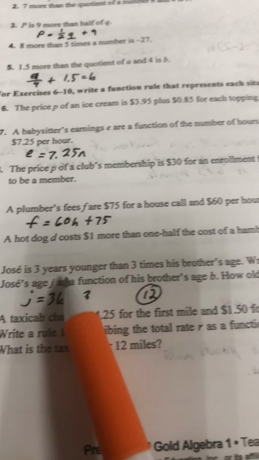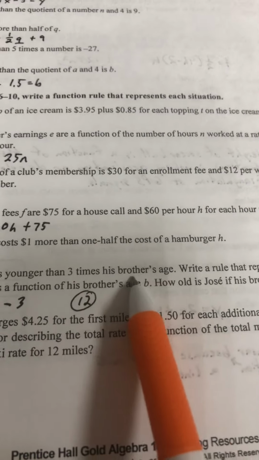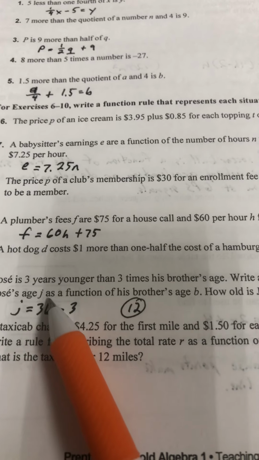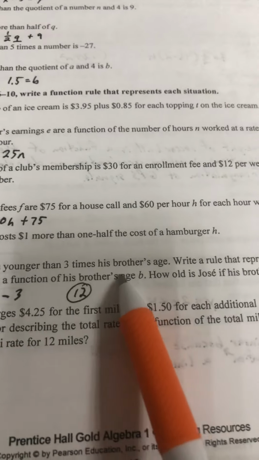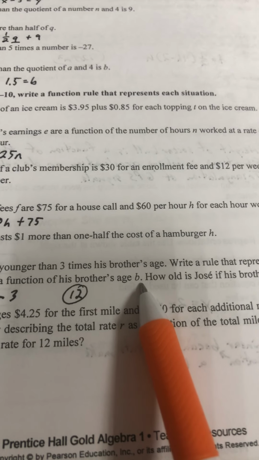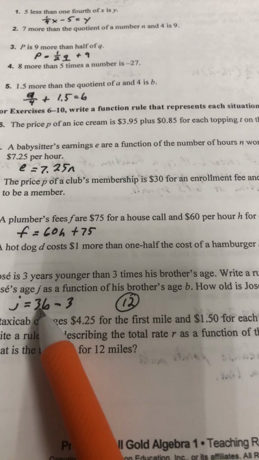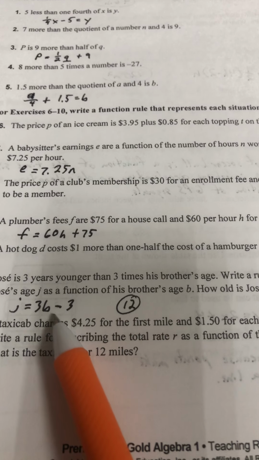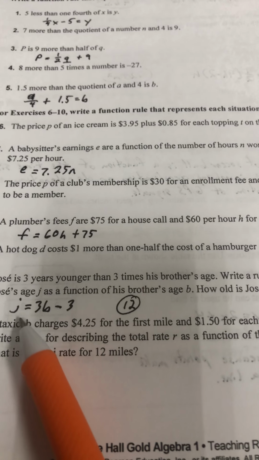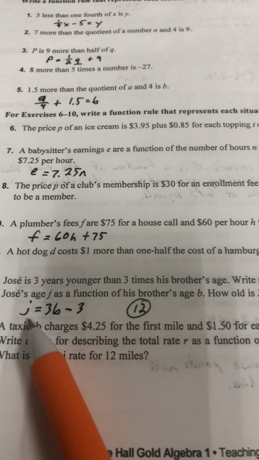Number 11, Jose is 3 years younger than 3 times his brother's age. Write a rule that represents Jose's age J as a function of his brother's age B. Okay, so 3 less than 3 times his brother's age, okay? And that's going to equal Jose's age.